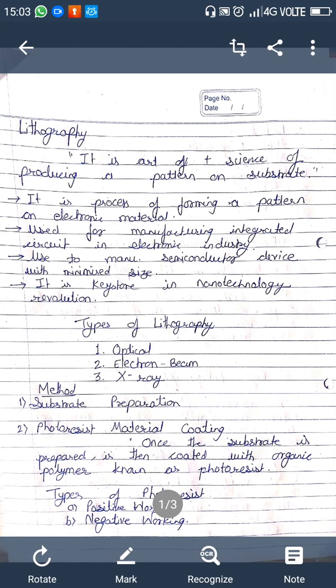In whatever electronics material, you always see the presence of an IC, and in that IC there are materials such as capacitors and resistances. These capacitors, resistances, and various controlling units are connected by a wire-like material. Here we are referring to it as a pattern. So to draw this pattern we are using lithography. It is a keystone in nanotechnology evolution.